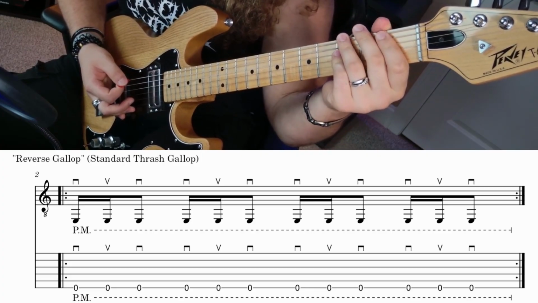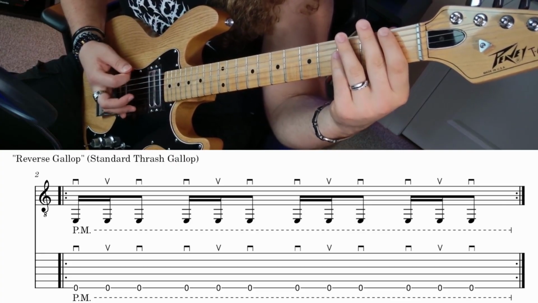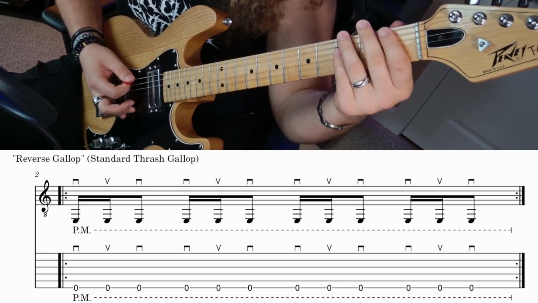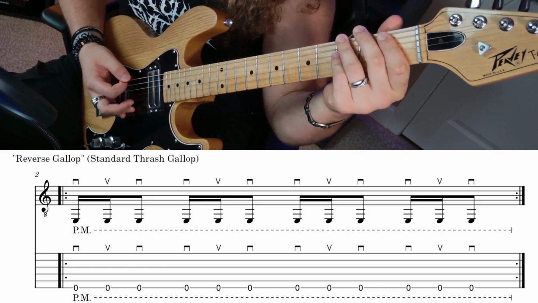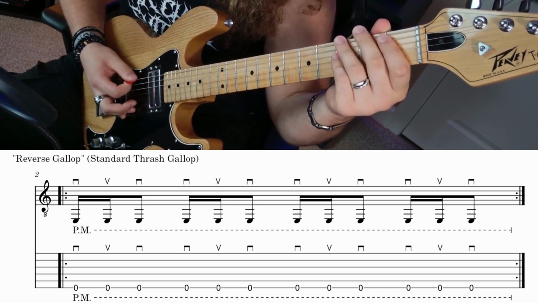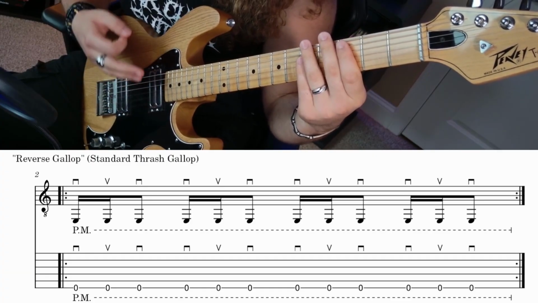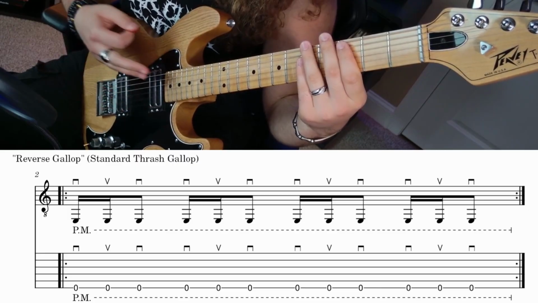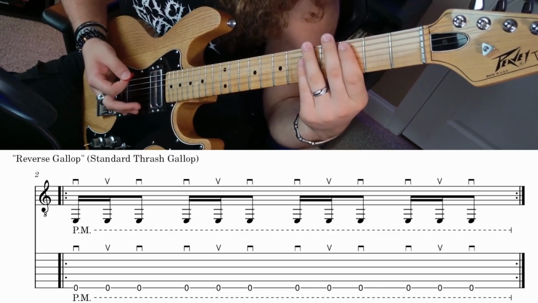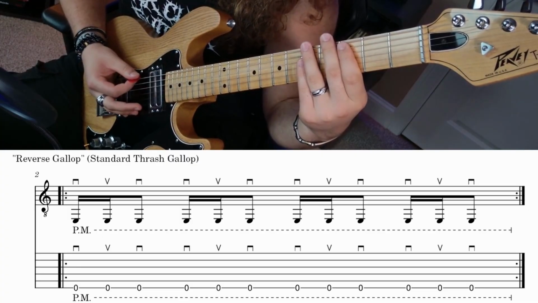Since those are the shorter notes, you want to make sure you're being efficient with your picking. And then you're going to use a downstroke, as expected, to play that eighth note that's attached. So it'll be like this. And since that eighth note is twice as long as each of those 16th notes that it's attached to, you're going to want to return on the next note that plays right after with another downstroke.